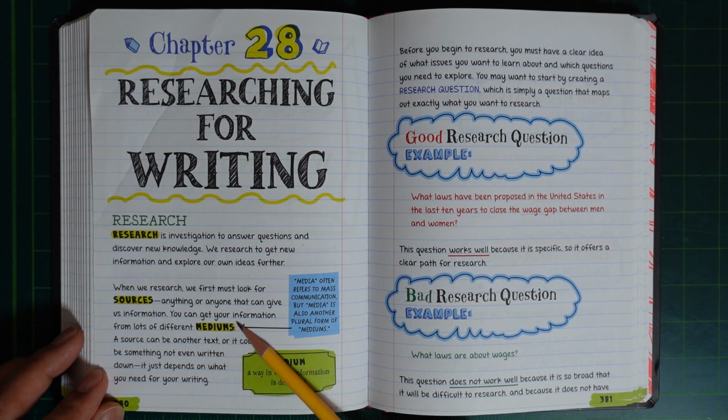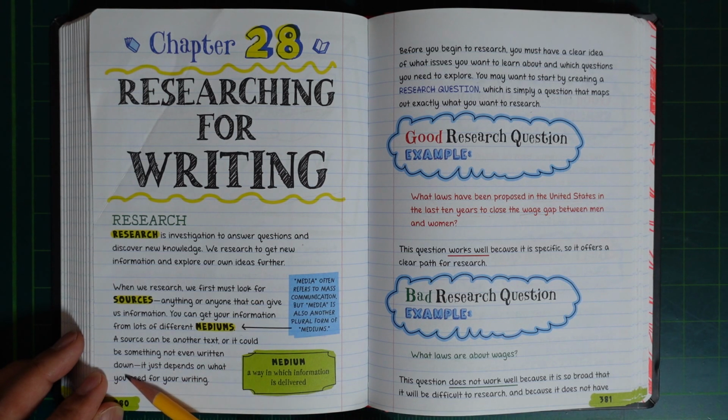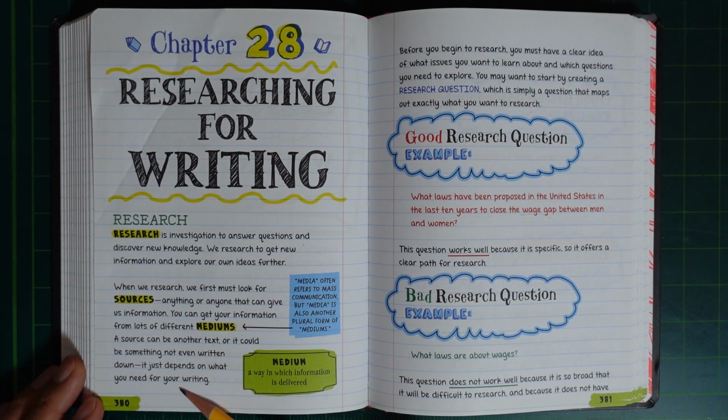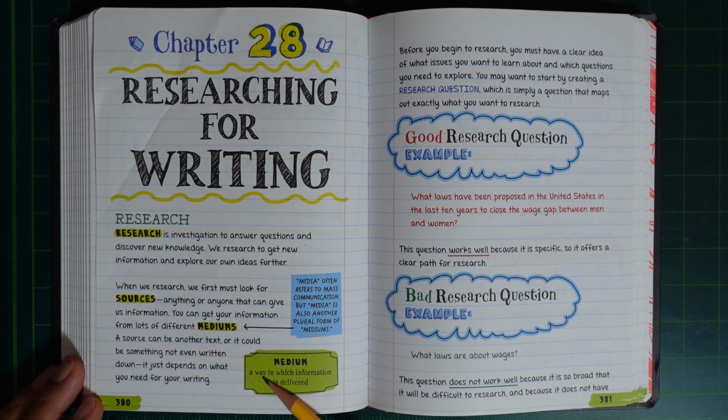You can get new information from lots of different mediums. Media often refers to mass communication, but media is also another plural form of medium. A source can be another text, or it could be something not even written down. It just depends on what you use for your writing. Medium: a way in which information is delivered.